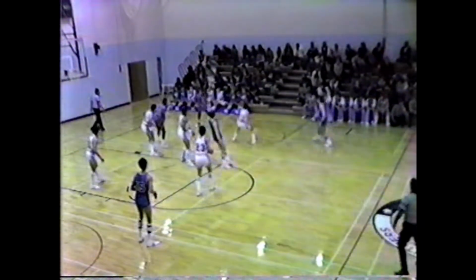Oster bringing the ball up for South Kingstown. That's Whitford. Whitford. Back to Oster. O'Neal. O'Neal. Sampson. Sampson inside to Whitford. Whitford up strong over Mello and hits. Jim Whitford, South Kingstown basket.